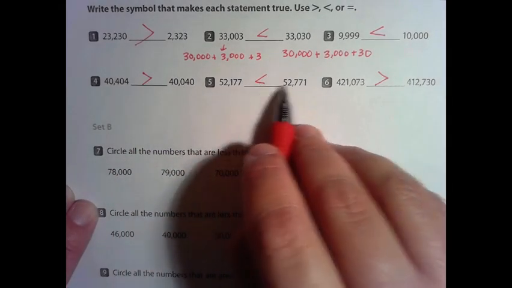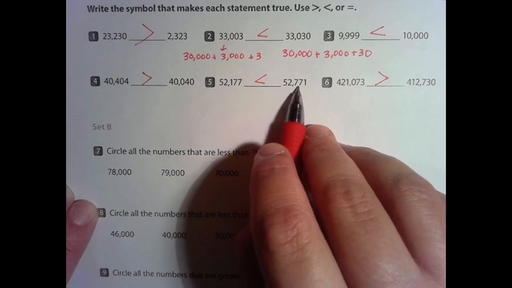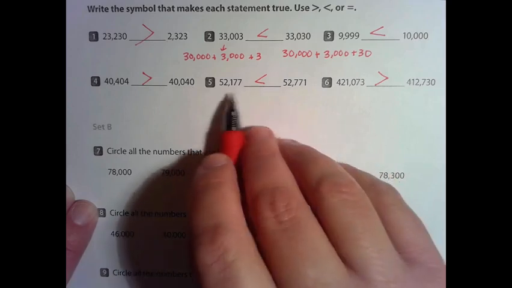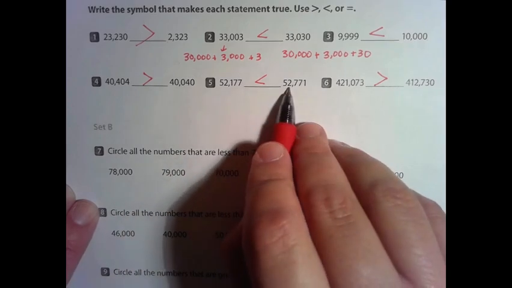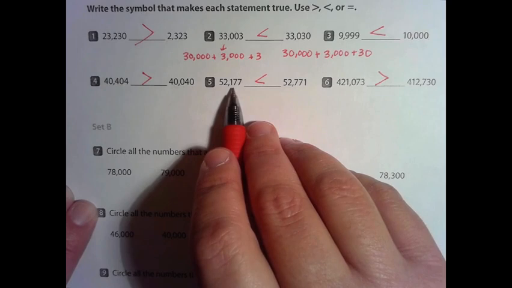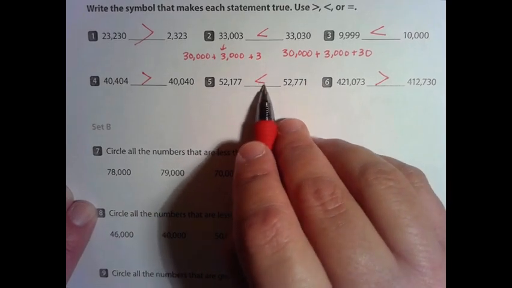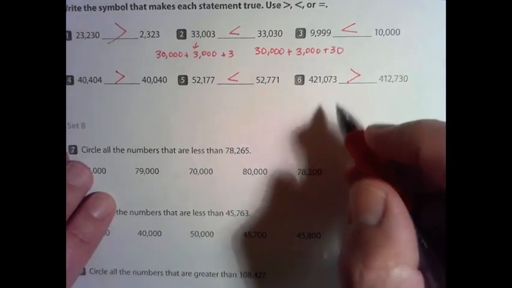52,177 is less than 52,771. Again, same 10,000s, 50,000, 50,000, 2,000, 2,000. Once we get to the hundreds, we only have 100 here and 700 here. So that's why it's less than. Number 6.